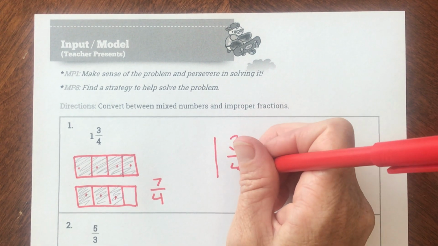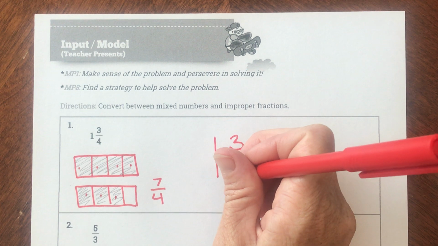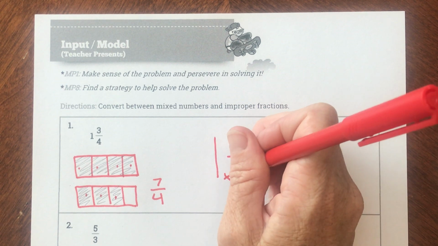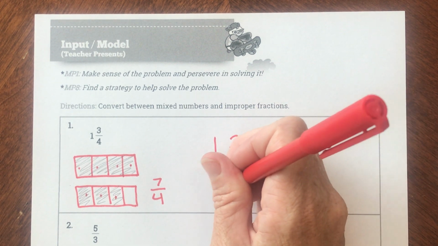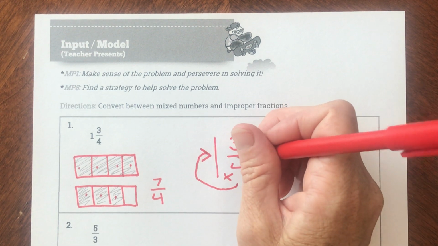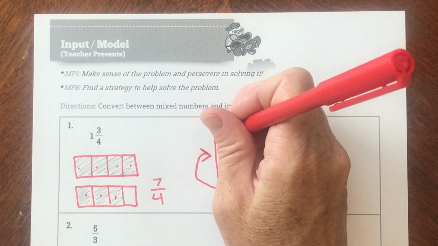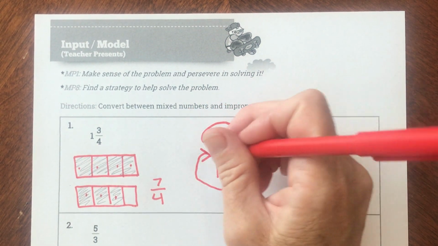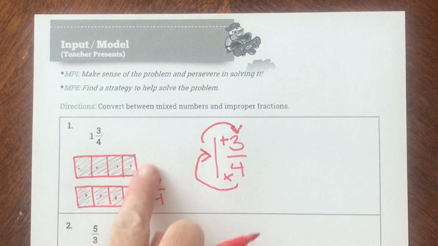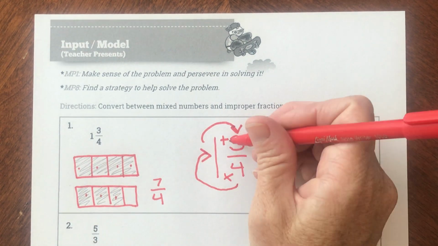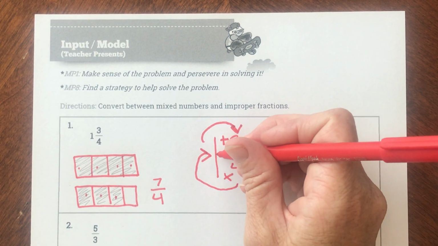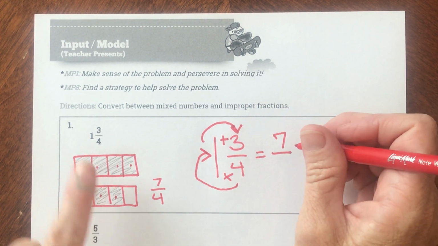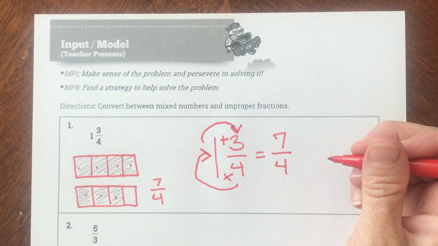Okay, I have this 1 whole and it's cut into 4 pieces. So I'm going to say 4 times 1. 4 times 1 is 4, plus the other 3 pieces I had. So I'm going to say 4 times 1 to give me these 4 pieces, plus 3. So 4 times 1 is 4, plus the 3 other pieces gives me 7, and then my denominator stays the same. That's how I'm going to do it.